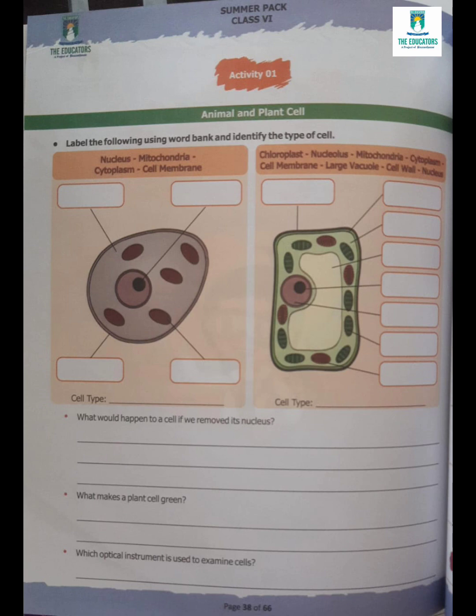Our next question is, what would happen to a cell if we remove its nucleus? As we know, the brain plays a major role in our body to control all the functioning. Similarly, the nucleus is the main part which controls all the functioning happening in the cell. Next question is, what makes the plant cell green? Here you have to write the part of the plant which is responsible for the green color in plants.